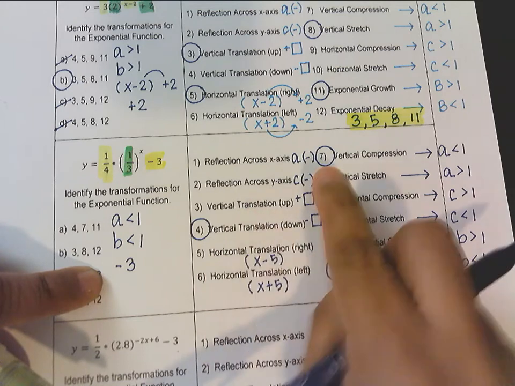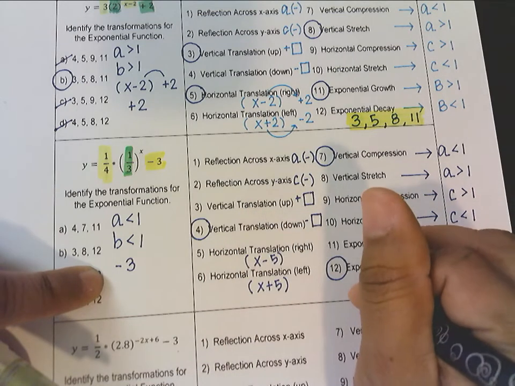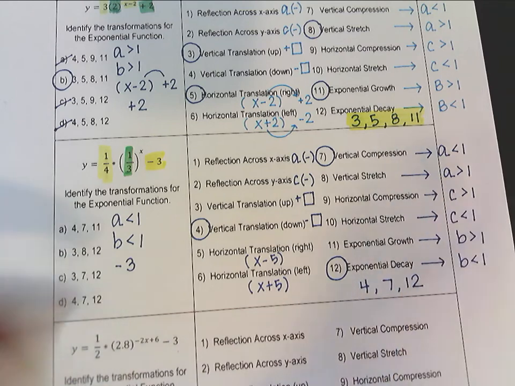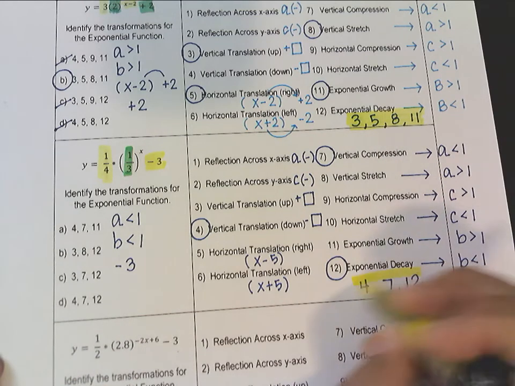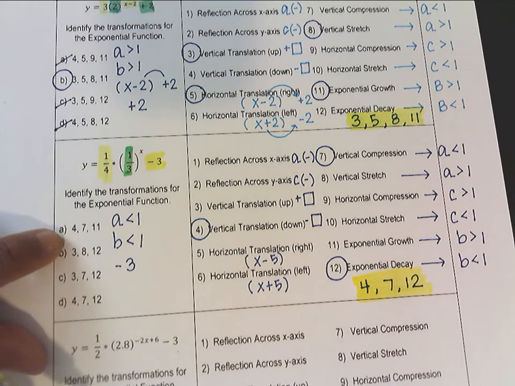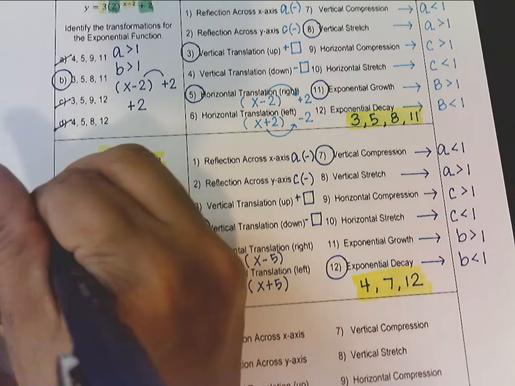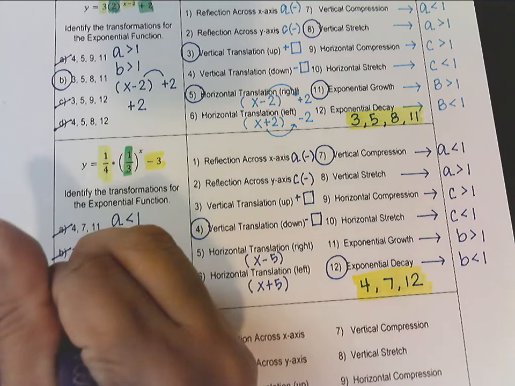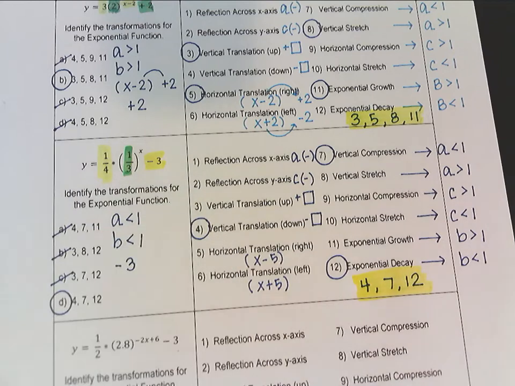And so the numbers that I chose are 4, 7, and 12. So those are the transformations that occurred. And so therefore, I go to my answer choices and I look for 4, 7, and 12. It's not A, it's not B, it's not C, and so my answer has to be D.